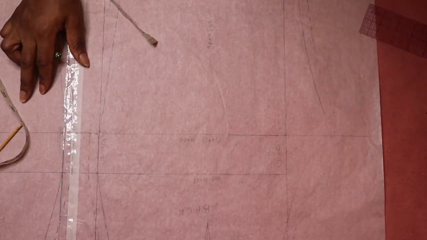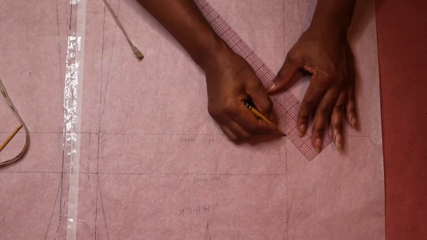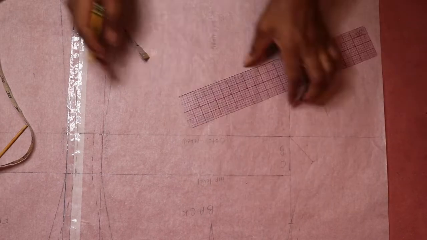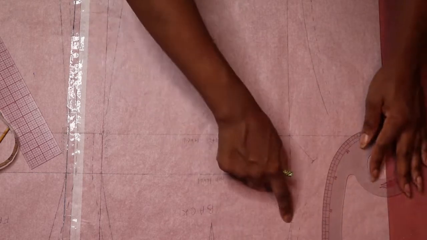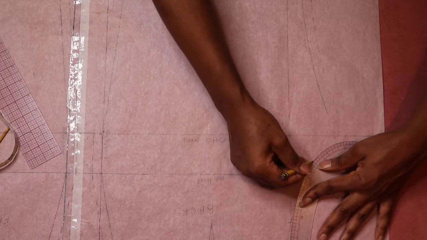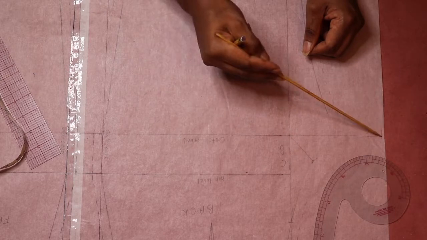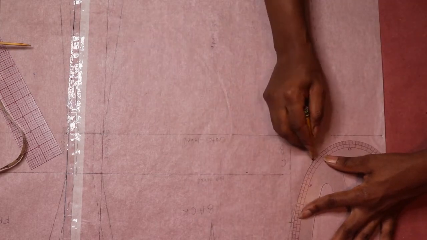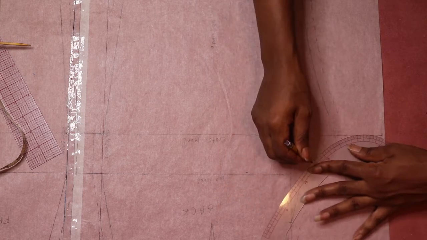Then draw a diagonal line that is 2 inches long at the corner of the extended crotch line. Connect the curve with a curved ruler.